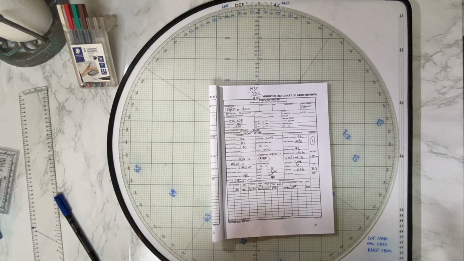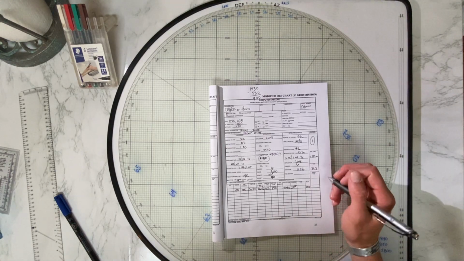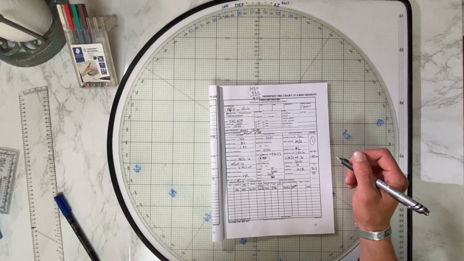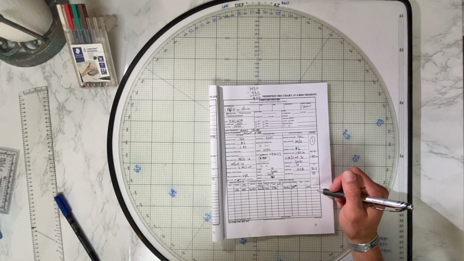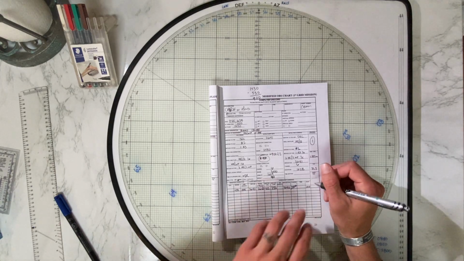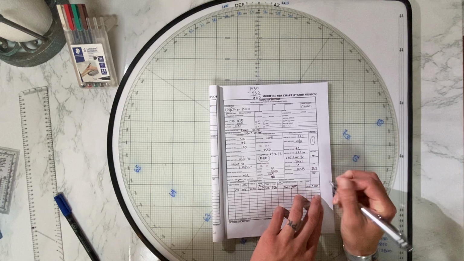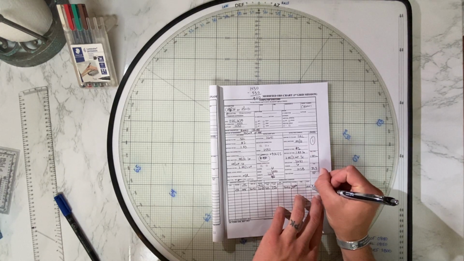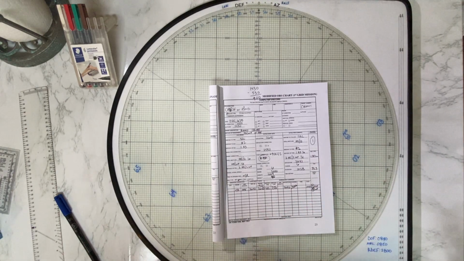I'm going to ensure I pass this information to the entire section. They're going to fire, and then now I can update my total rounds expended. And I have 9 HE and 8 white phosphorus sent down range, right?